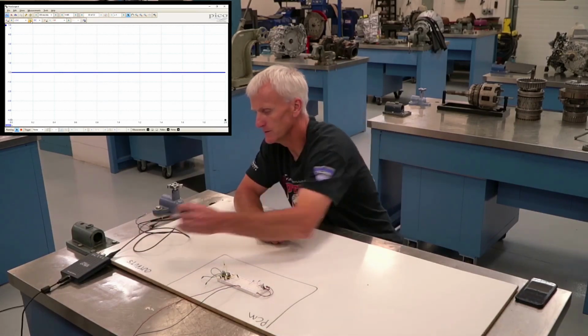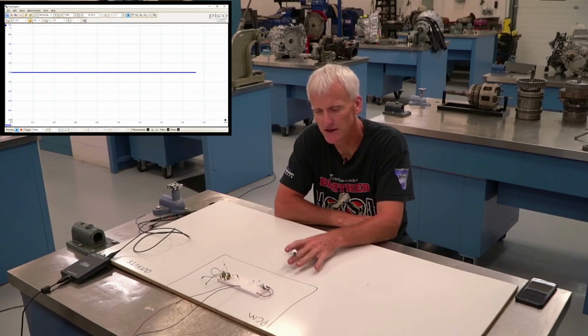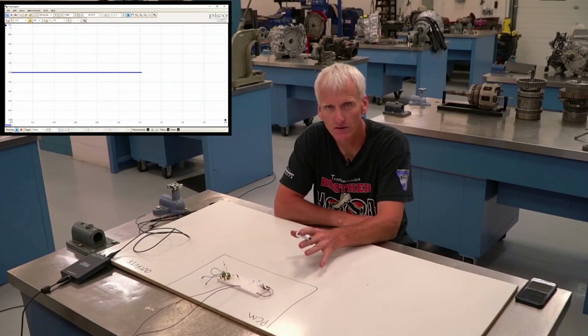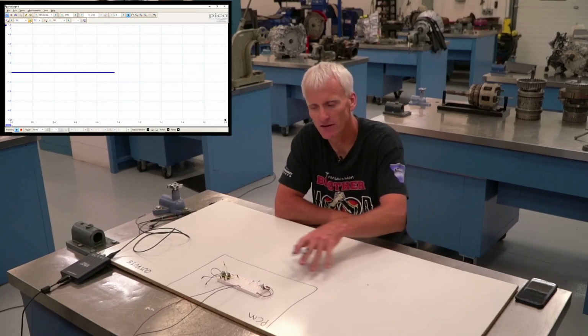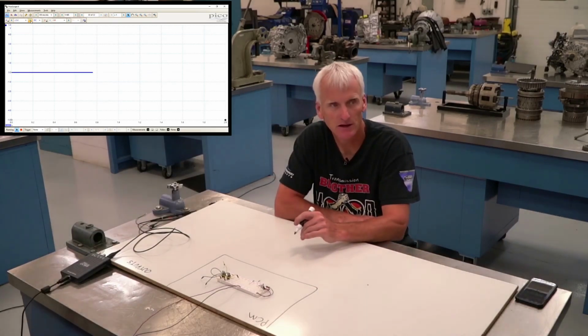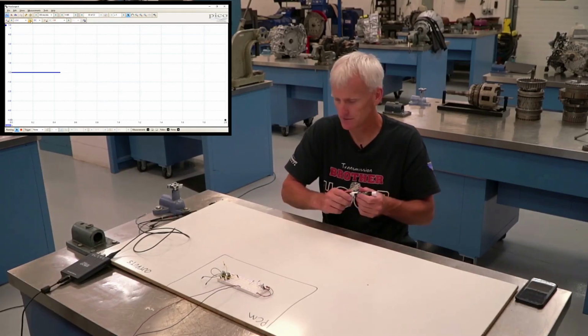I'll make that plural, outputs. And I'm going to wire these things up in front of you, and we're going to pretend that we're making our own little computer. Now obviously there won't be any logic involved, there won't be any processor, but we're going to deal with the hardware side of things, and hopefully it'll make a little bit of sense.